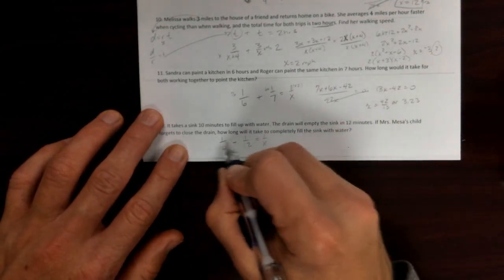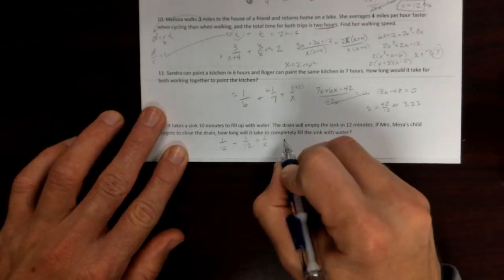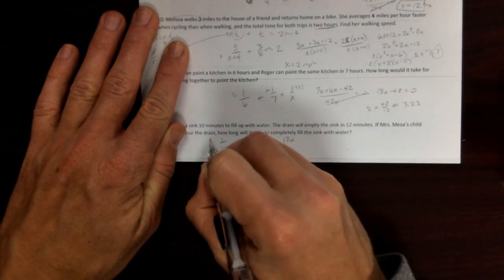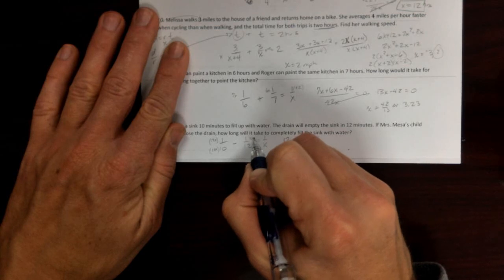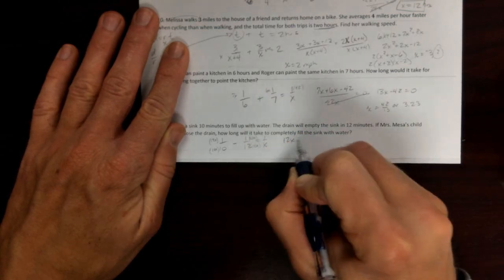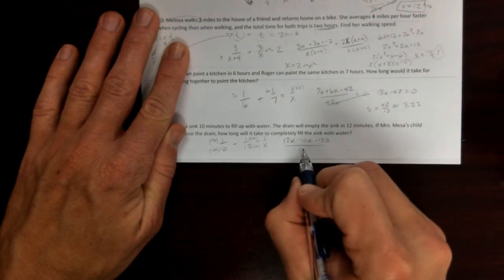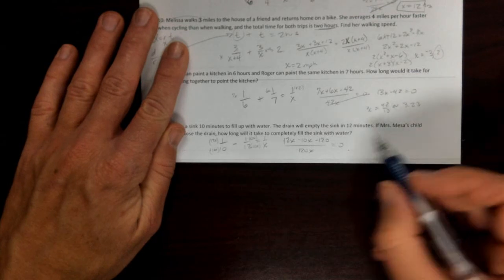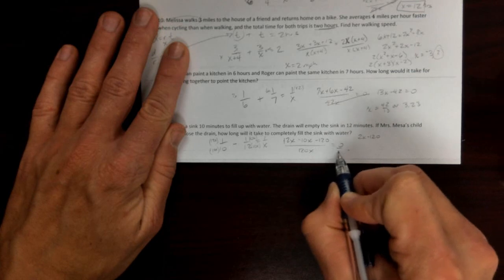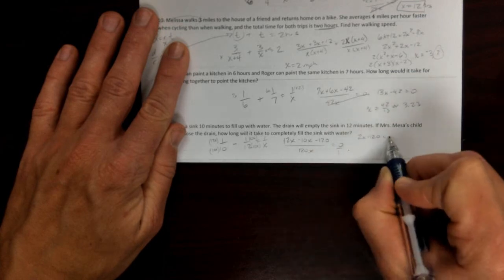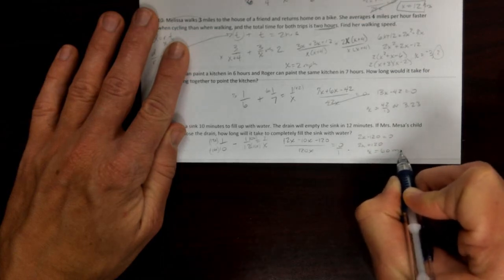All right, so once again, multiply this by 12x, this by 10x, and this by 120. Find my common denominator, so I've got 12x minus 10x minus 120, and my common denominator is 120x. That's equal to 0. All right, so I can combine like terms here. I've got 2x minus 120. When I cross multiply, this becomes 0, so it's still equal to 0. So 2x equals 120, x equals 60 minutes.